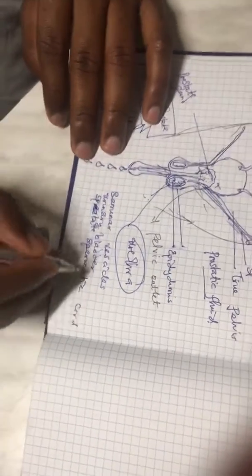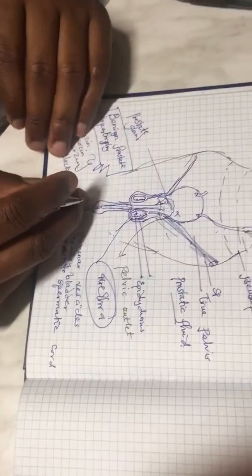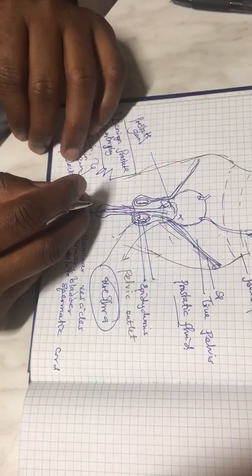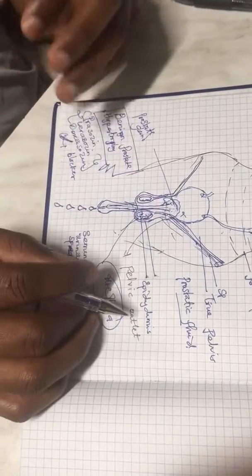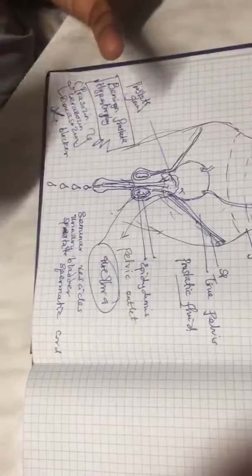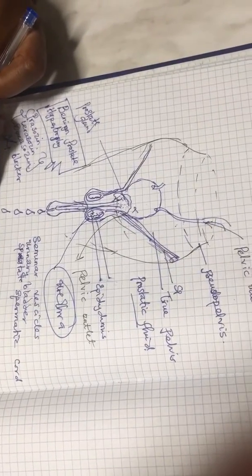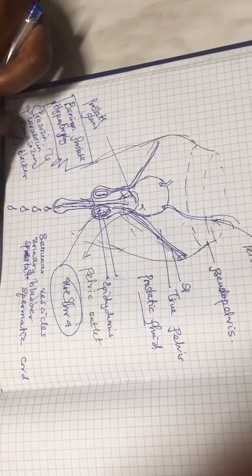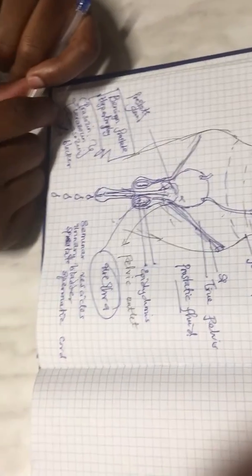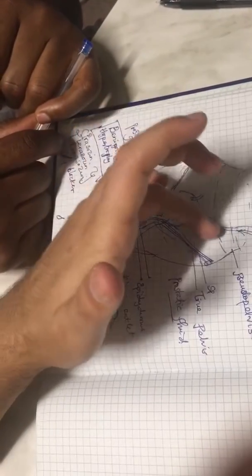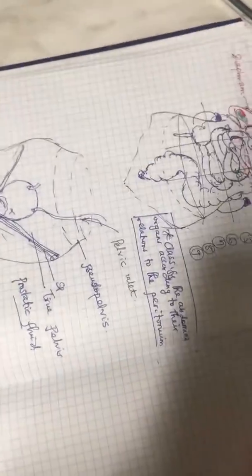Spermatic cord. Do you understand it? Now, if they ask about the organs located in the pelvis, at least you know them now. If they say true pelvis organs, we have the vagina, the prostate gland, the seminal vesicle. The ureter is not true pelvis. You mean the urinary bladder? Which one do you want to ask?